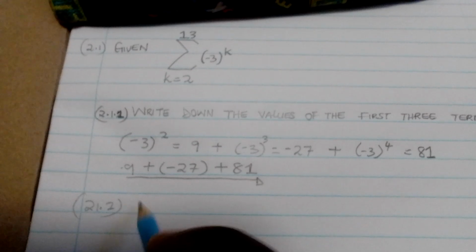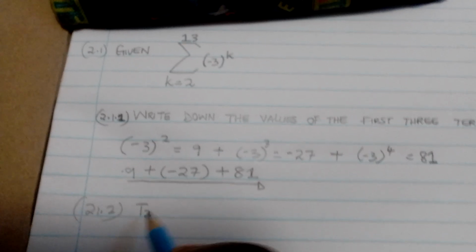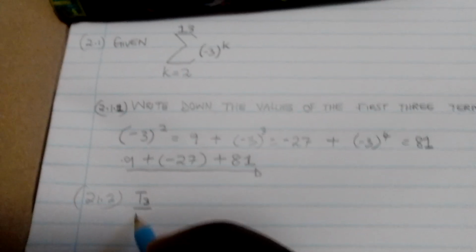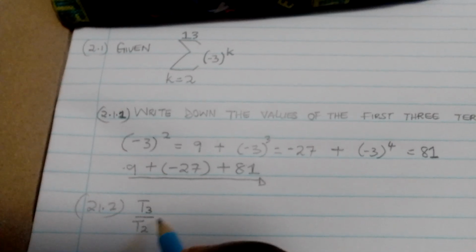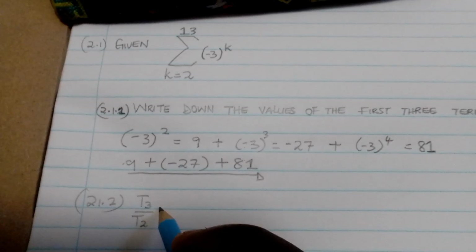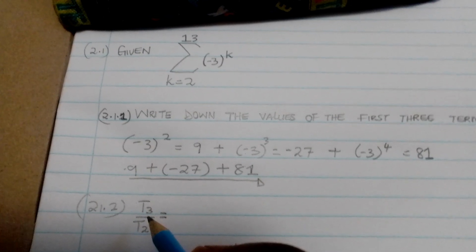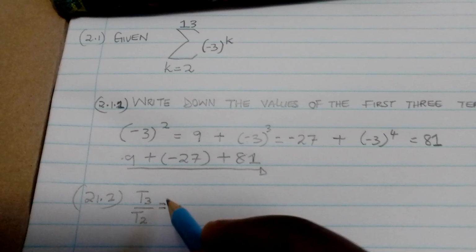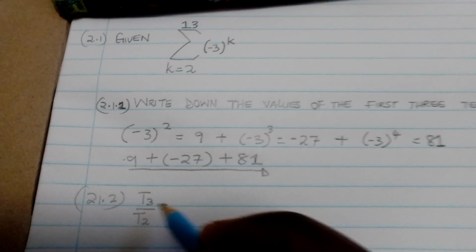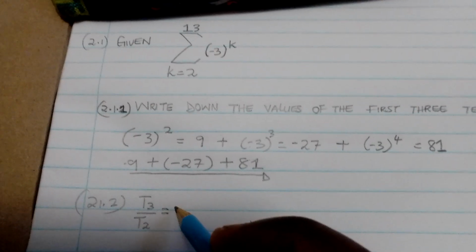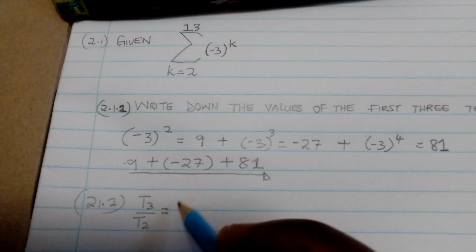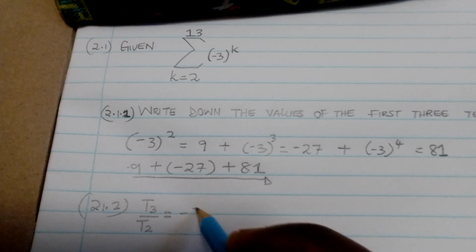Term 3, I'm just going to work some of these things out, even though it's at your level and really unnecessary. But for some of you who may have missed some of these skills from earlier grades, let's just do them. Term 3 over term 2 gives us our constant ratio. That's negative 3, right?